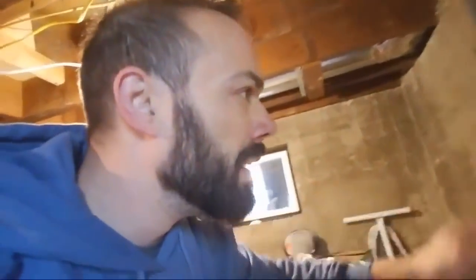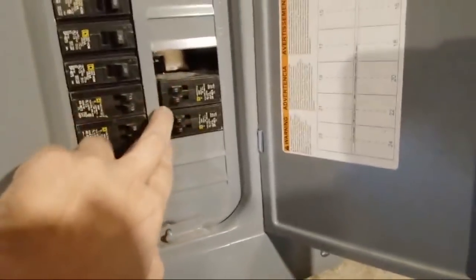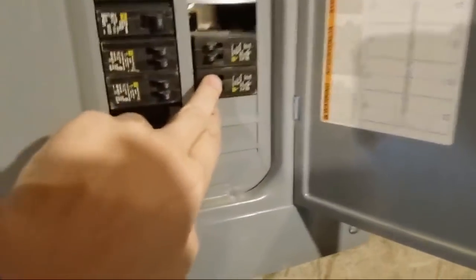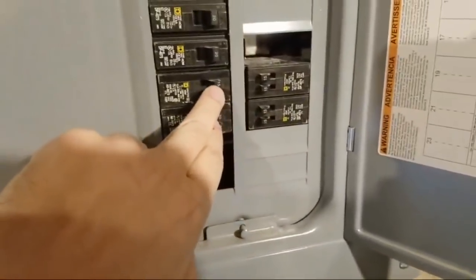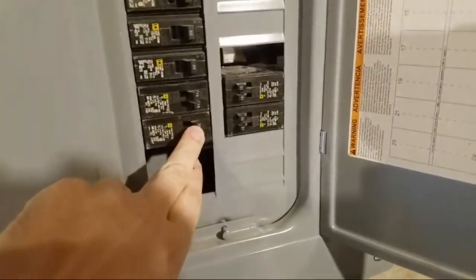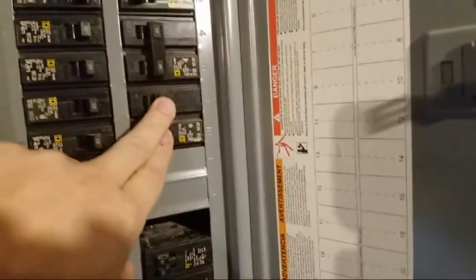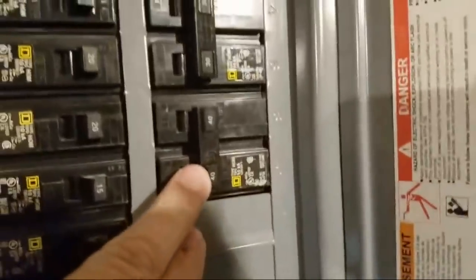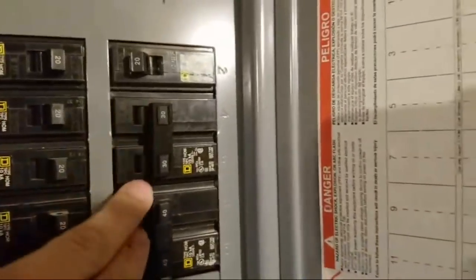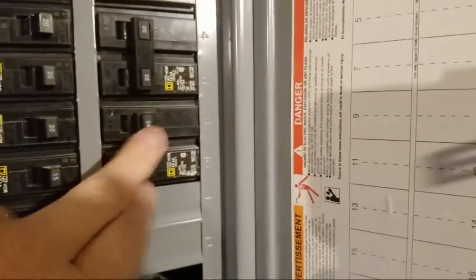So this is kind of cool here in this panel. And I think I've showed this before. I got really excited about this. So we've got the dual 15s right here that I think are already being used by our appliances. Same with dual 15s here being used by appliances. But these bad boys, I've checked, dual 40 and dual 30. These ganged breakers right here, not run.